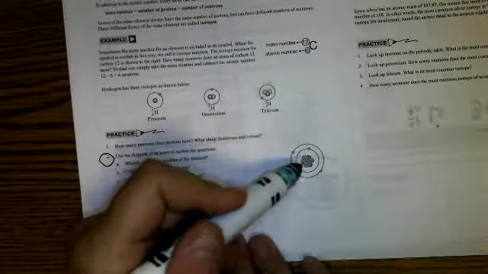The next page is about isotopes. You're going to look at the diagram and answer some questions. So I'm going to look at number 2. What is the atomic number for this element? Well, I see 1p, 2p's, 3p's.